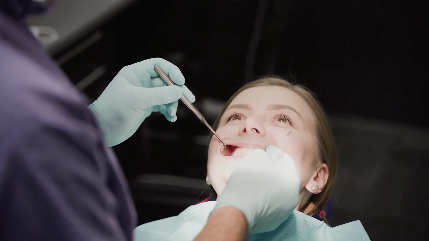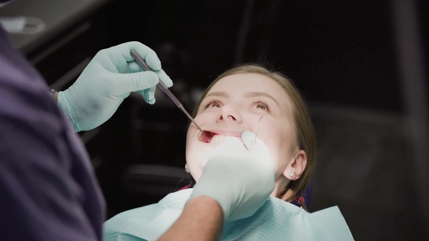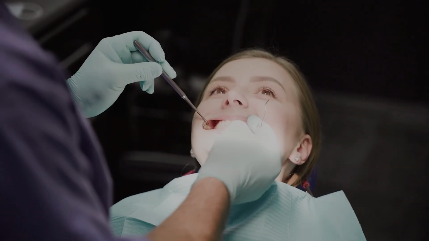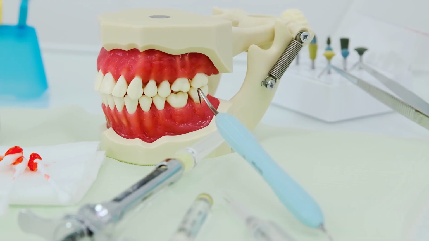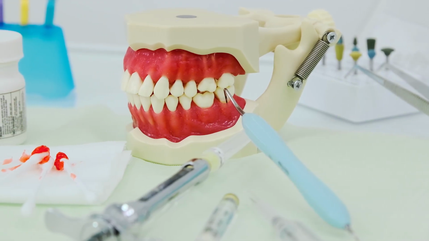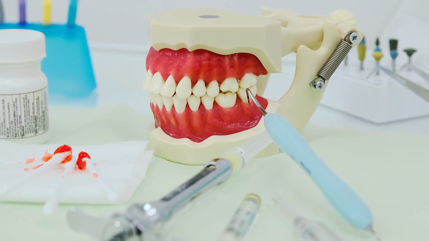The entire game is catching it early, which is the whole reason for checkups and x-rays. They spot the silent early stages before you'd ever feel them. Ever notice cavities love certain spots and ignore others? It's not random at all. 3 places get hit the hardest.